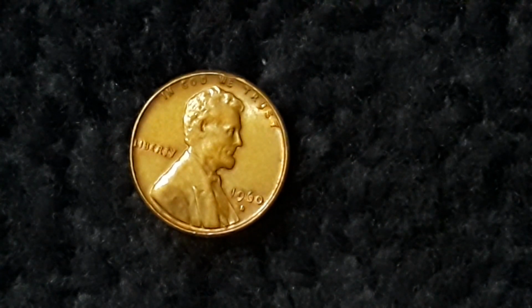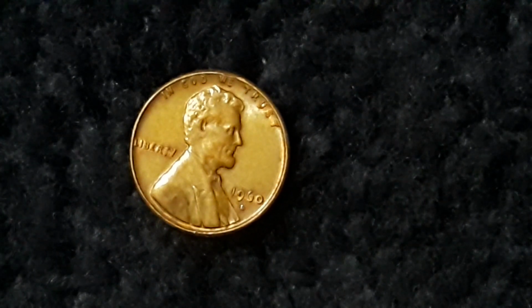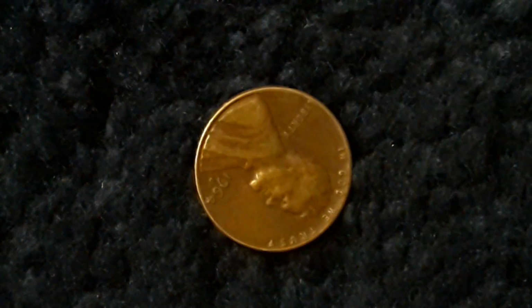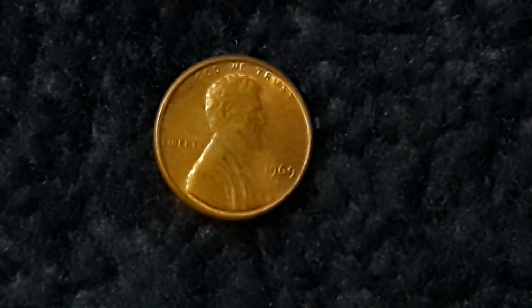I gotta pull up my other picture here. Yeah, I believe that is actually a large date, but we'll look into it a little bit later. That looks like it's a large date. I'm not totally sure, but at least we got that. That's a good sign, right?